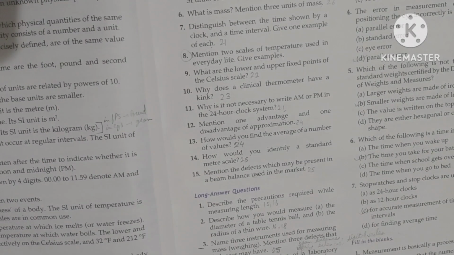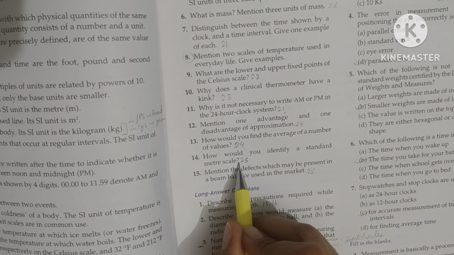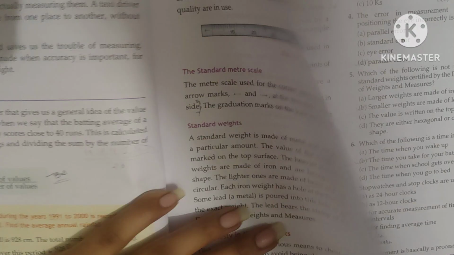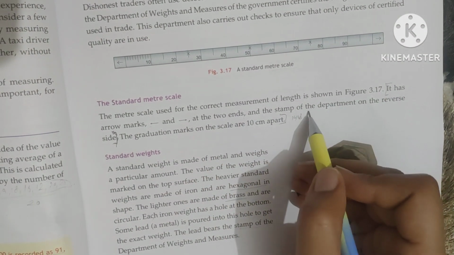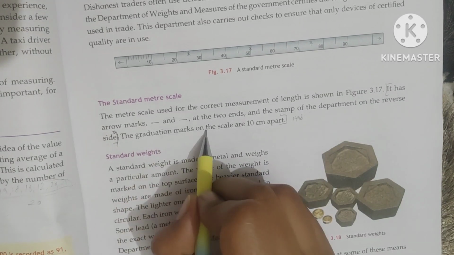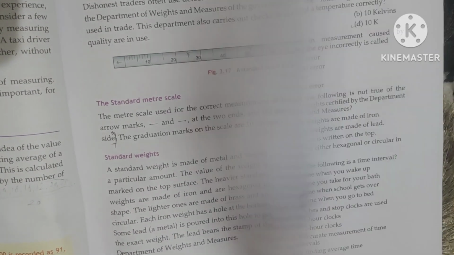Question number 14 now. How would you identify a standard meter scale? We know they have two marks at the ends and the stamp at the back, and the graduation marks are 10 centimeters apart. This is the 14th short answer.